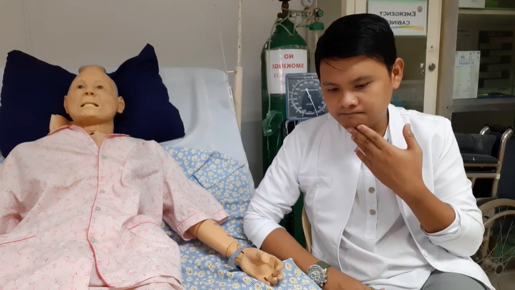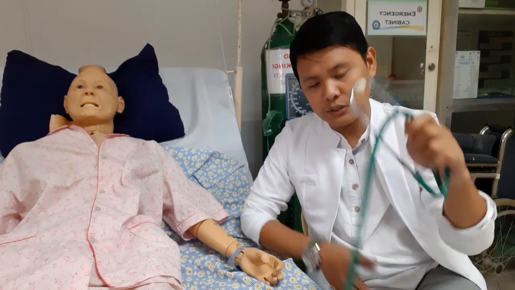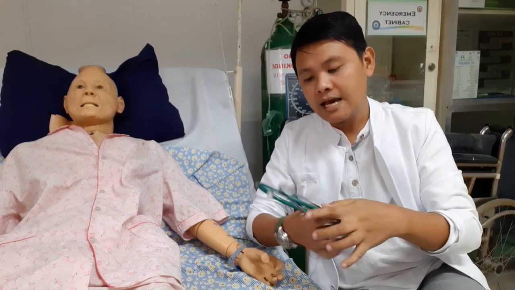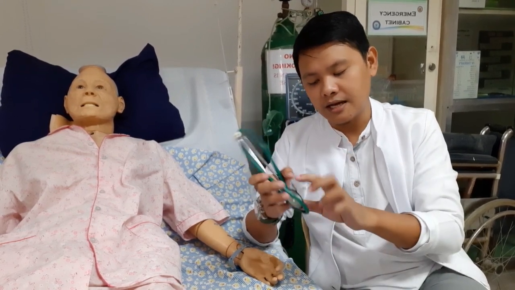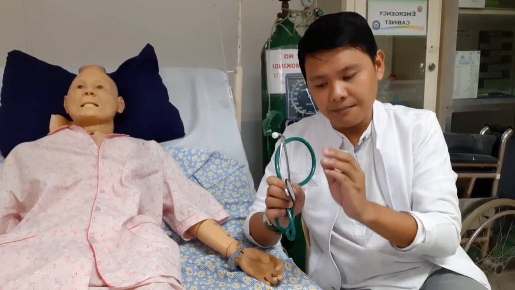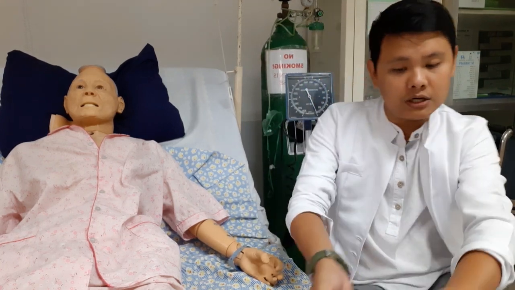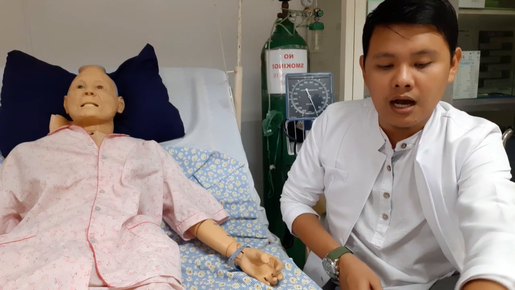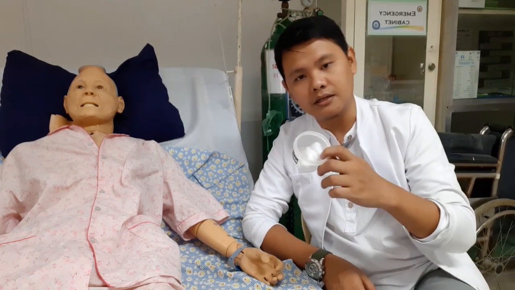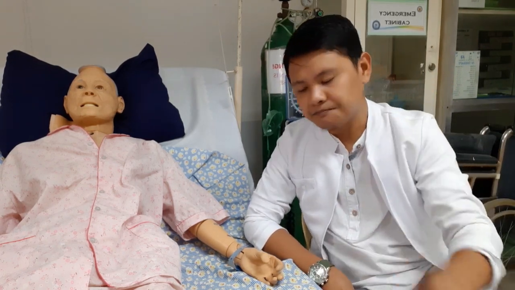If you're going to use a stethoscope, be sure to clean the earpiece. And if you're going to use the diaphragm, you also have to clean it with sanitizer, or if you're going to use cotton balls with alcohol, better. Okay, so that we can disinfect more.